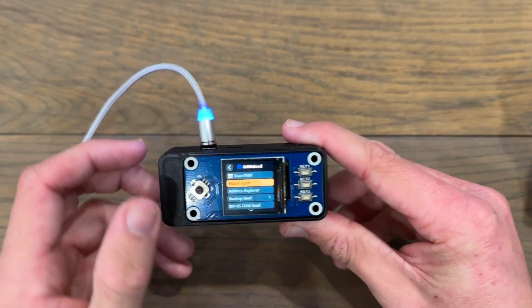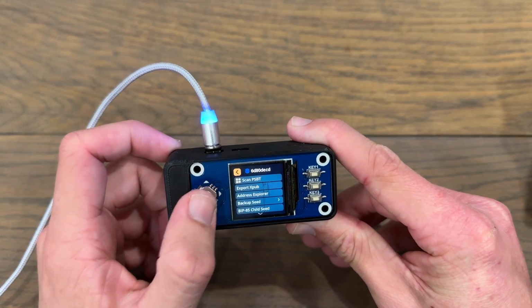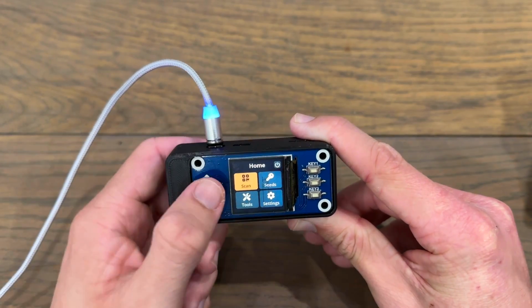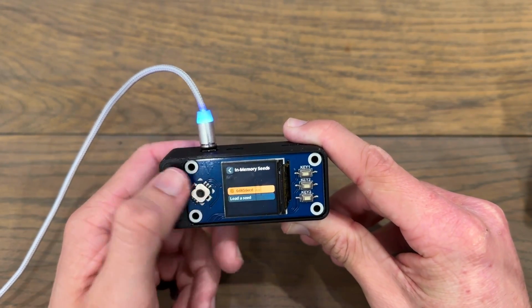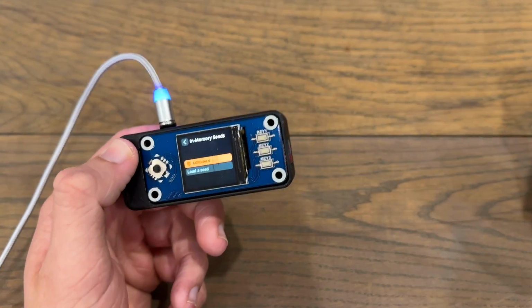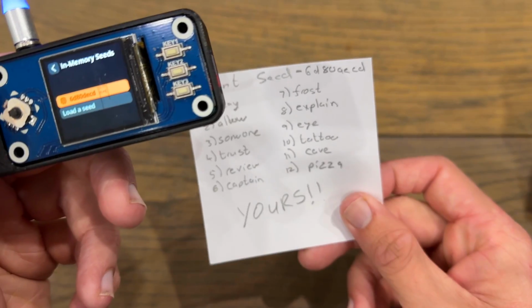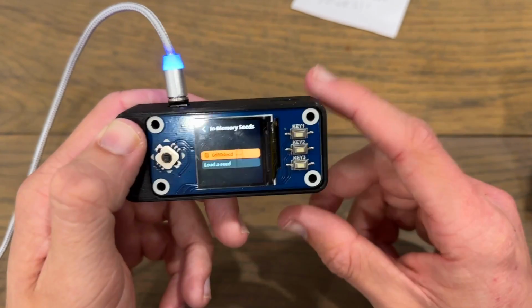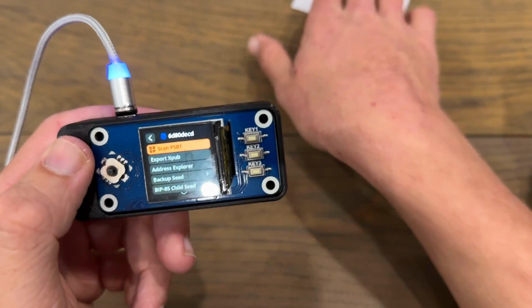Here back in the SeedSigner, we want to make sure we're on our seed. So if you're not in this screen, just click on seeds, then click on the correct seed. Again, this fingerprint comes in handy. So let's see if they match. Yep, those fingerprints match. So I click on this one, and here's my seed.